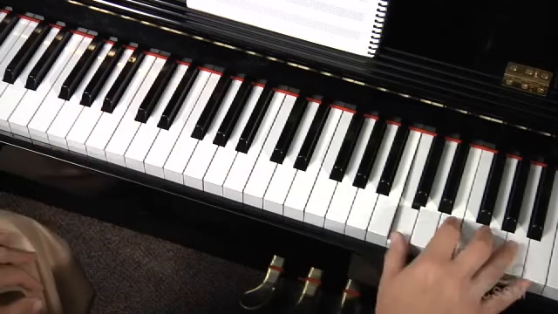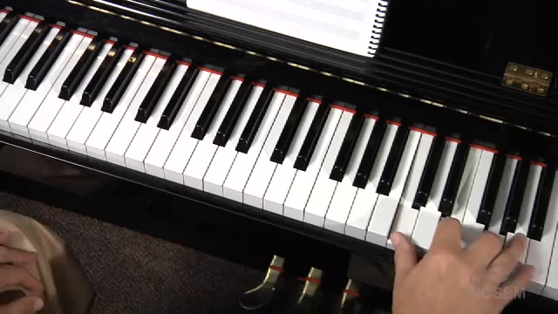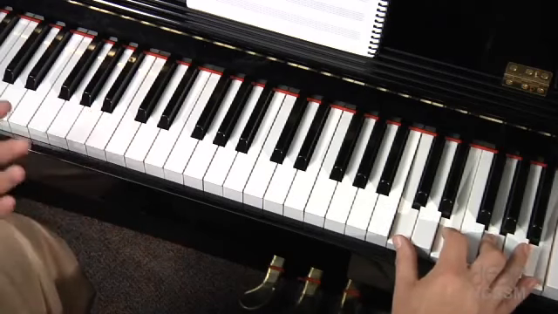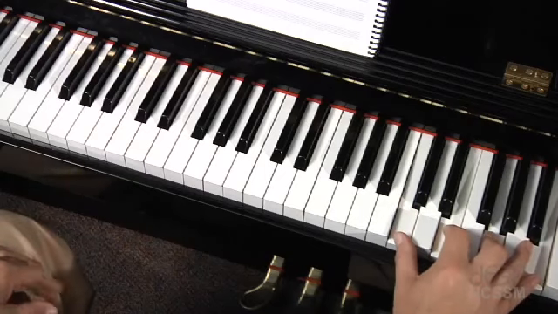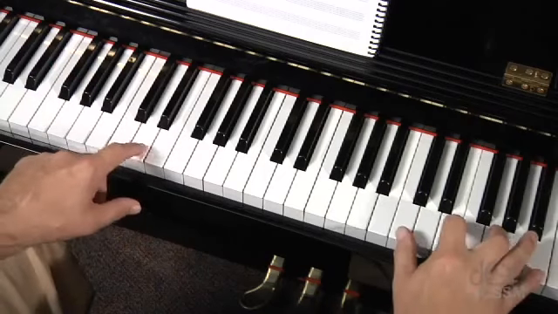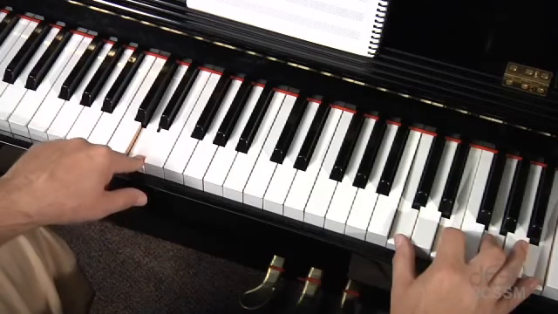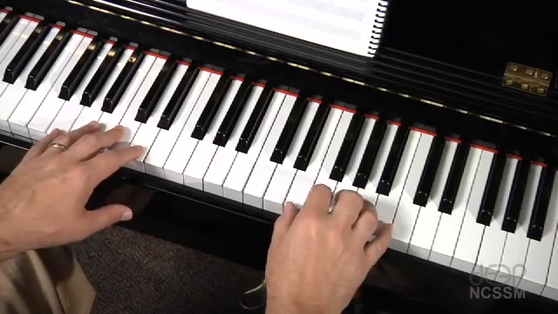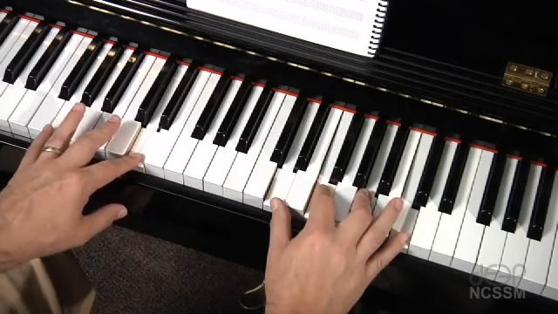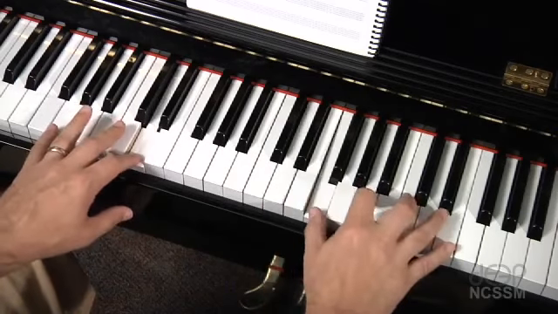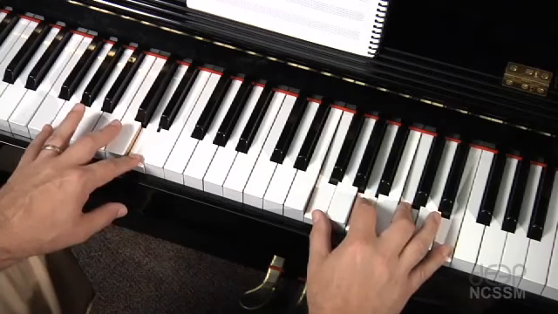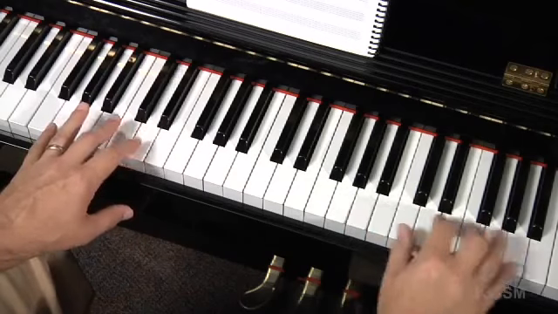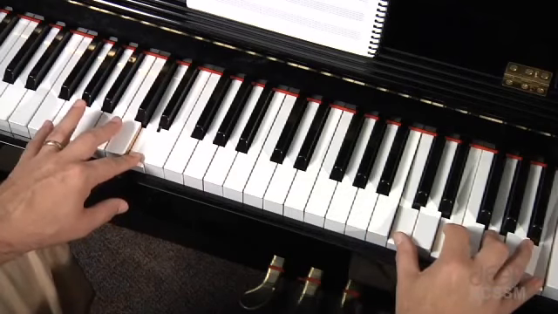And then finally, 7, 9, 11, and 13 looks like what? It looks like a C major 7 chord, but with that D in the bass, we're calling it a D minor 13 chord. So let's take a look at all those together. Here is the D chord, just with a 7. We move our thirds up. Now we have the 9, the D minor 9. Here's the 11, and finally, here's the 13.